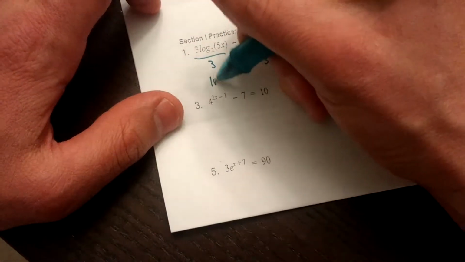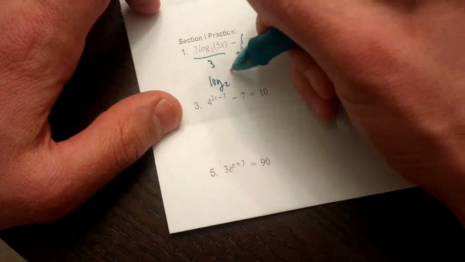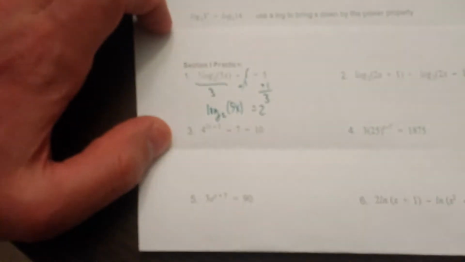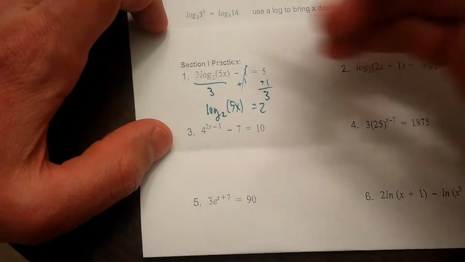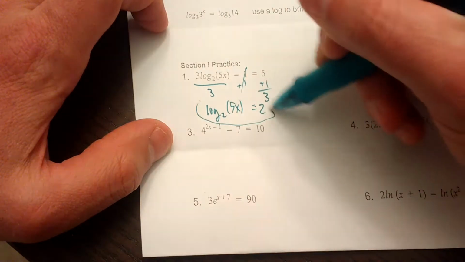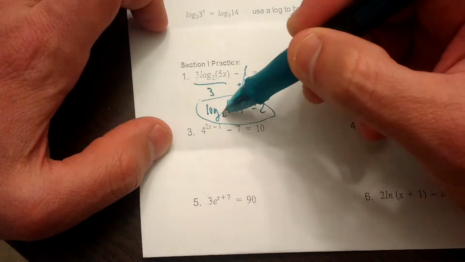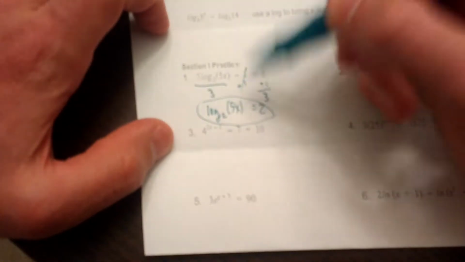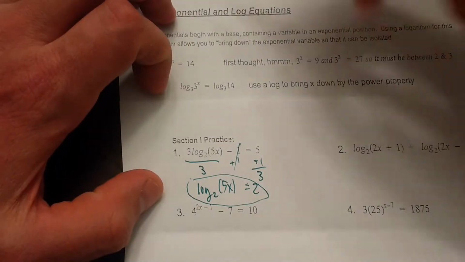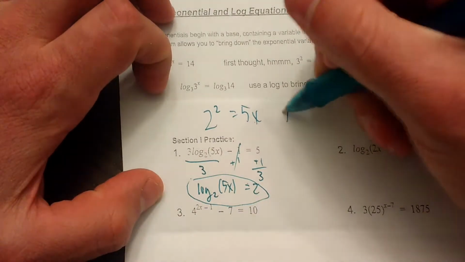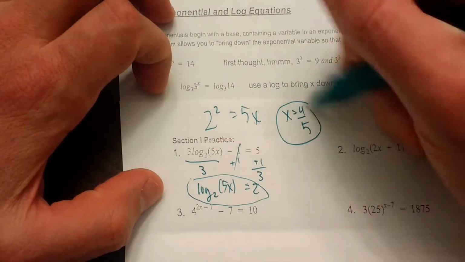So that I have log base 2 of 5x equals 2, right? 5 plus 1 is 6, divided by 3. Therefore, if I take this, the answer to this, meaning the 2, is the exponent for the base 2, which yields a value of 5x. Or, if we write that out, 2 to the second equals 5x. Therefore, x would be 4/5.